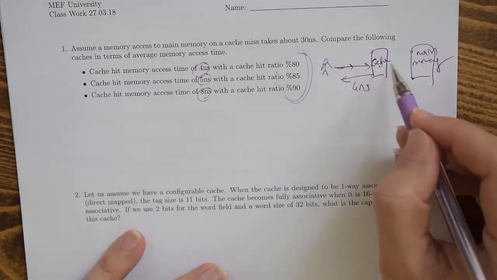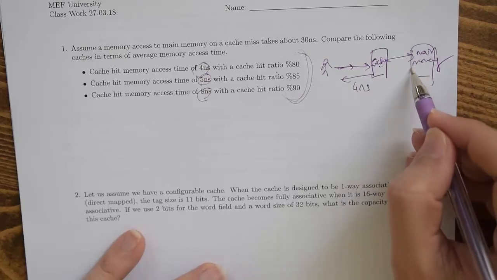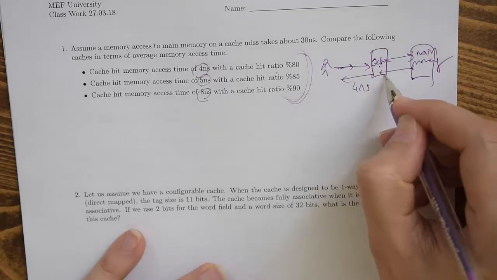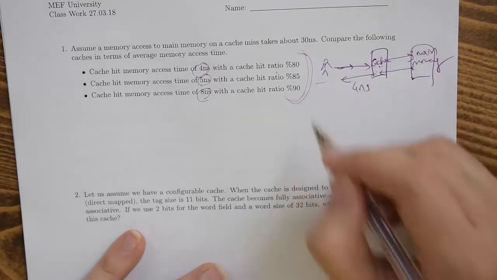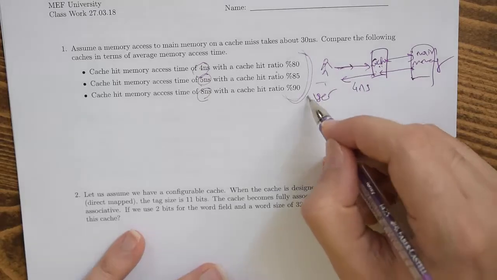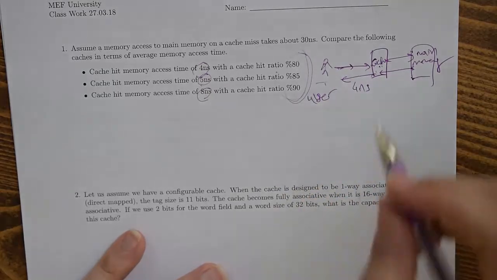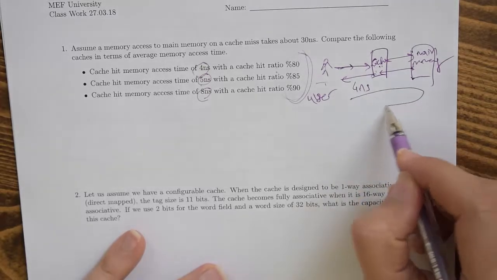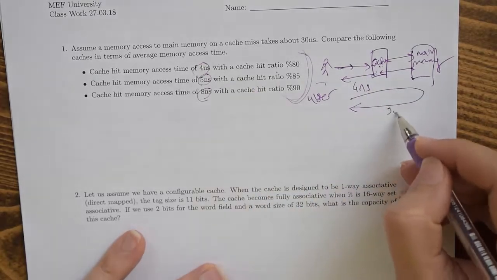If it is not in there, you have to go back to main memory, get the data, whatever that data is, into cache first, and then forward that data to the user. Okay, user is here. So what does that take? Go through the main memory. It takes 30 nanoseconds.